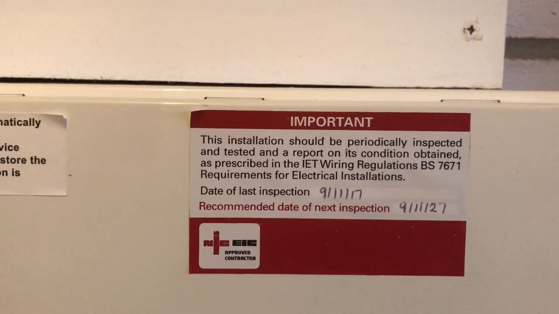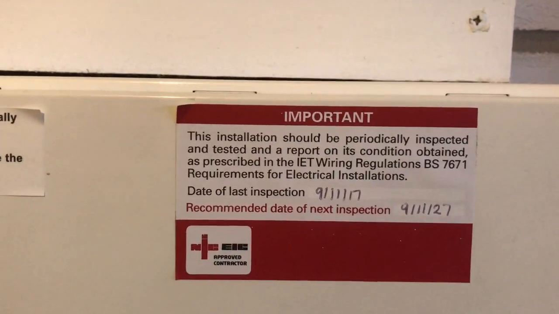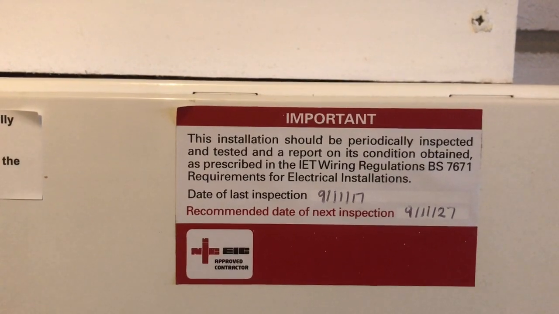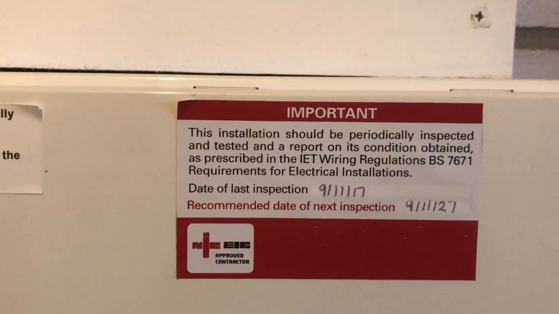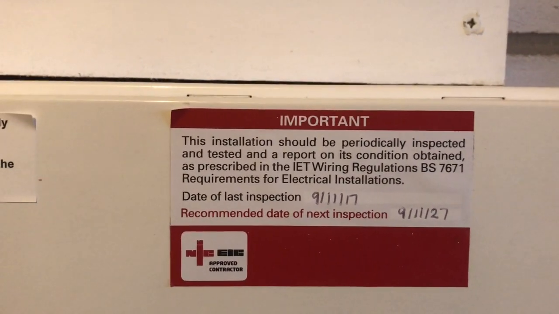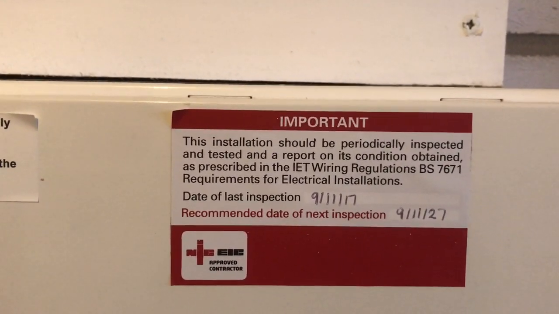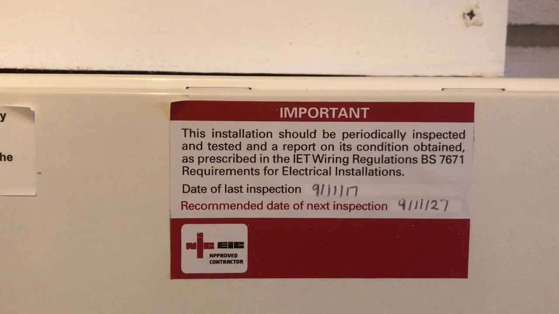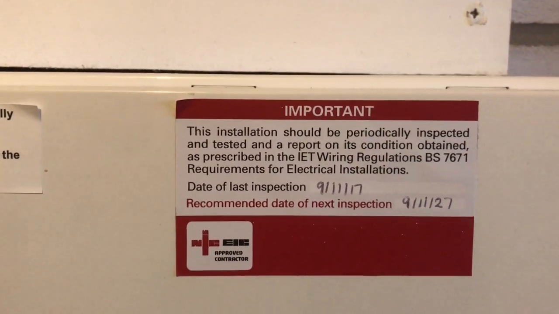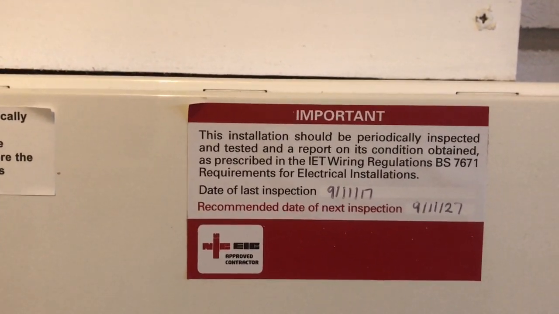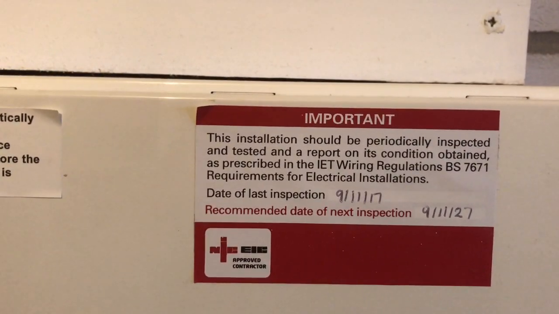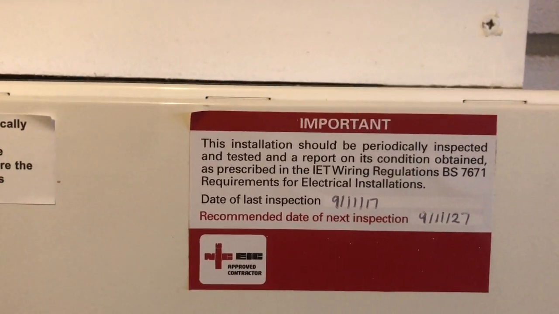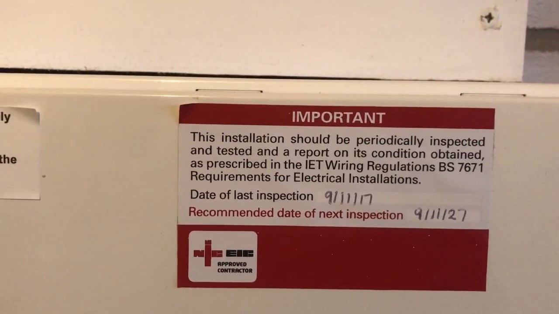You can see there the date of the last inspection, which happens to be the first inspection, the initial, was the 9th of the 11th 17. The recommended date of the next inspection is the 9th of the 11th 27. So that is a 10-year period between inspections, and that is a standard time period for a domestic installation.